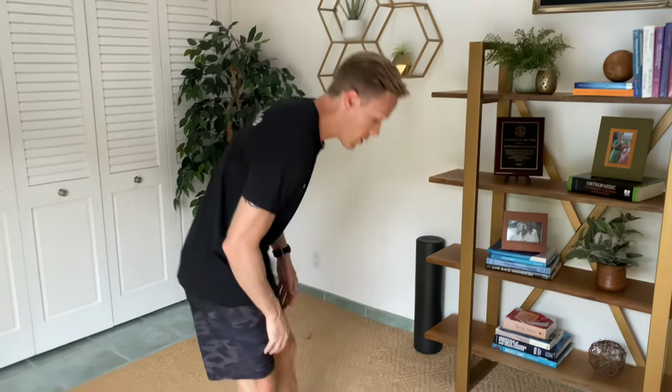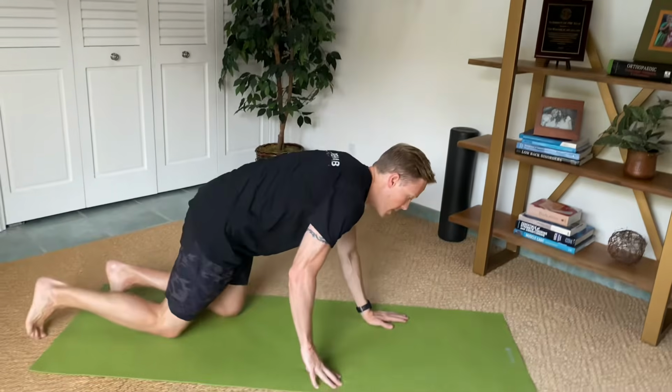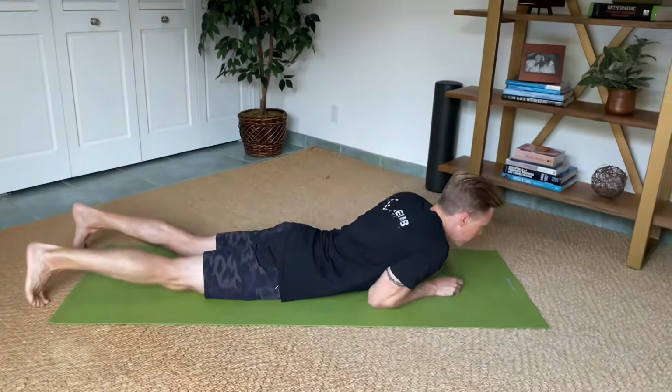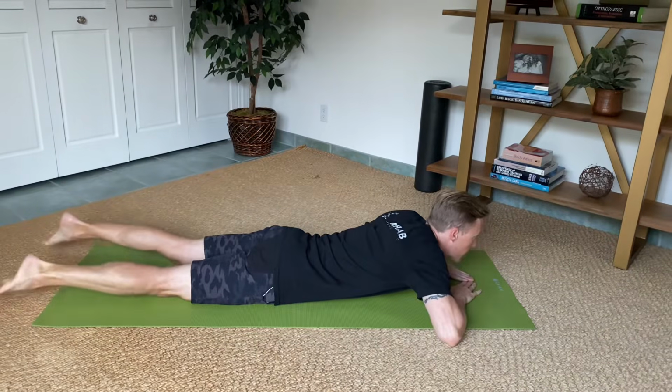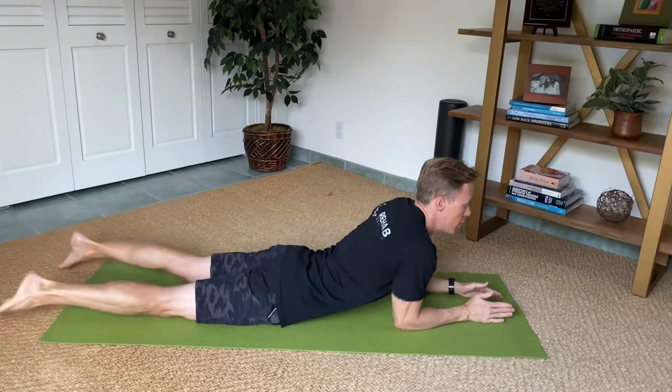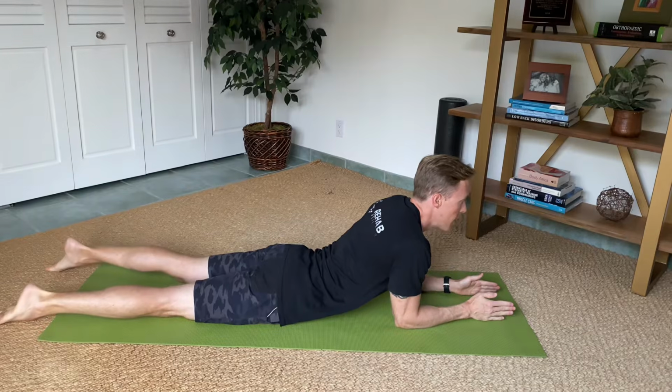And then another really good one is the Cobra Stretch. So this one, you'd be down on your stomach, and depending on how flexible your low back is, the first option is just to come up onto your forearms and kind of stretch here.